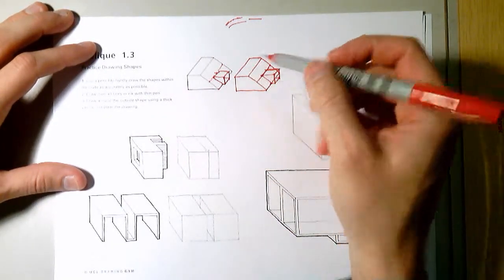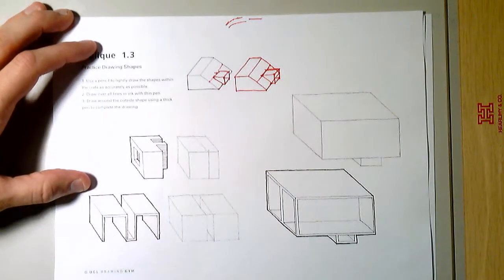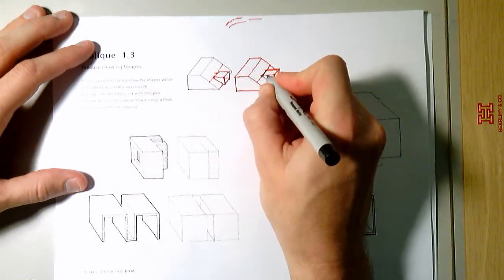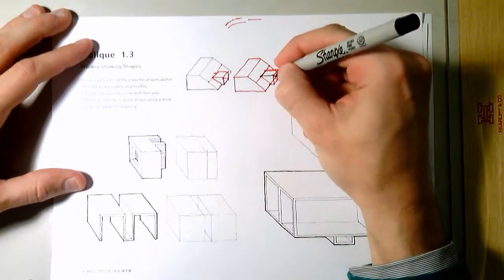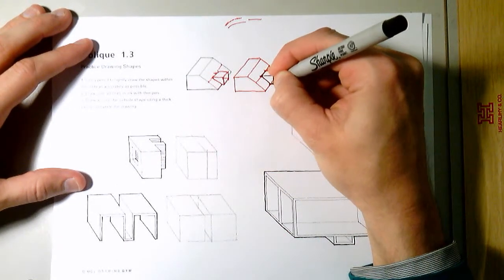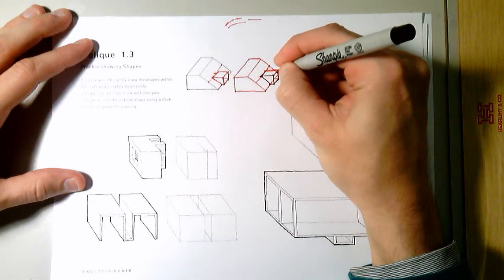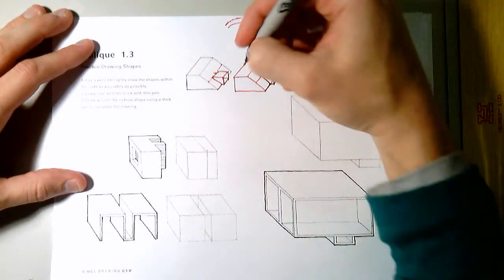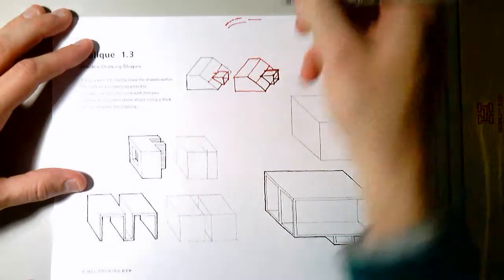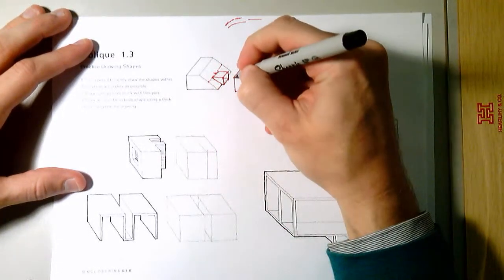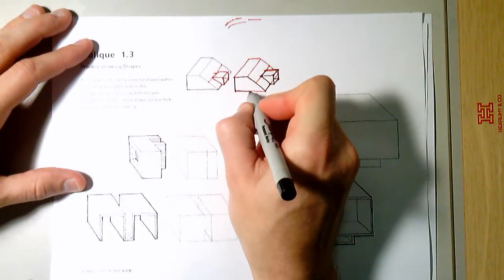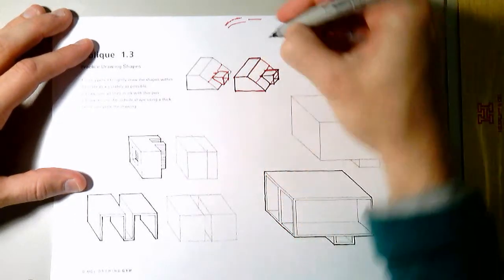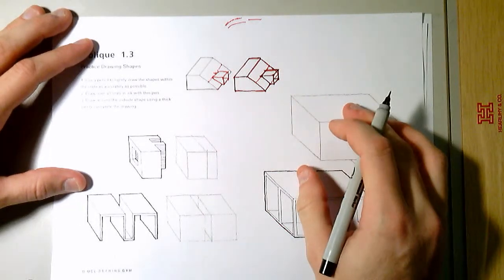So now we've made all these clusters of lines, but we need to come back and clarify it with our black pen or our heavier pencil. So I'm just going to fill in. And you'll notice mine does look a little bit different, but the purpose is that all of my lines are parallel in their depth, height, and width. So you'll end up with something like that.